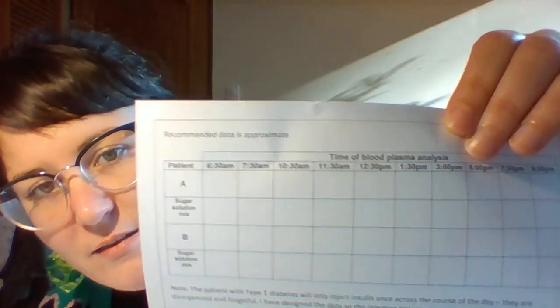I am going to do the glucose homeostasis prac for you today. So you should have this table that you're going to fill out, which has two patients on it, patient A and patient B. And what I'm going to do is test each of the samples from each patient and show you the results.